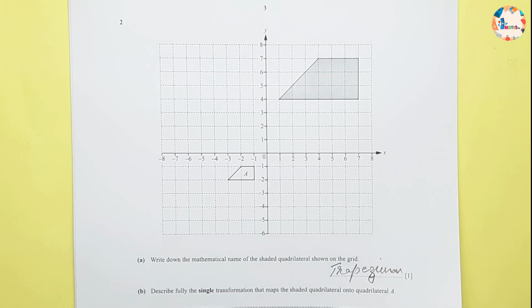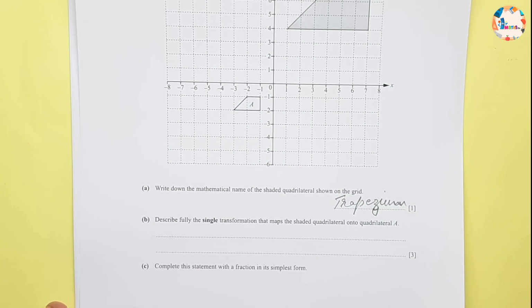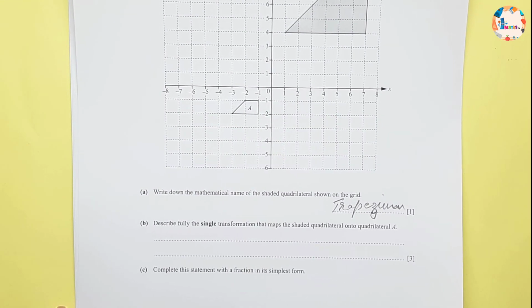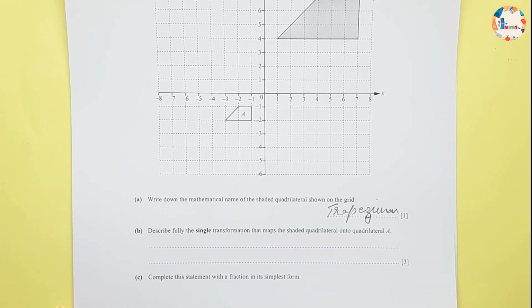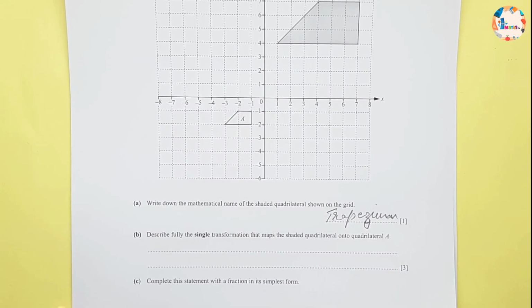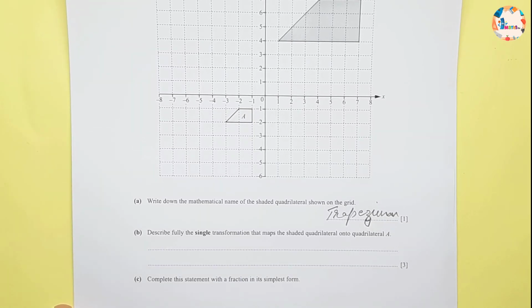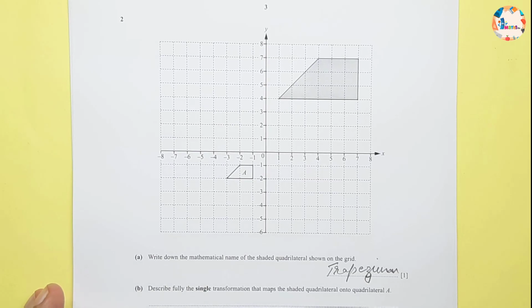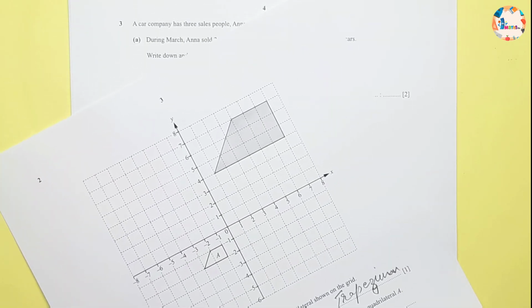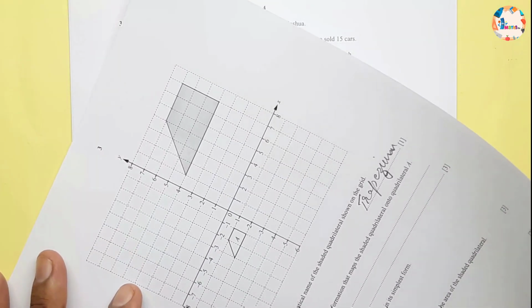B part, describe fully the single transformation that maps the shaded quadrilateral onto quadrilateral A. This is basically an enlargement by some factor, which we can find.